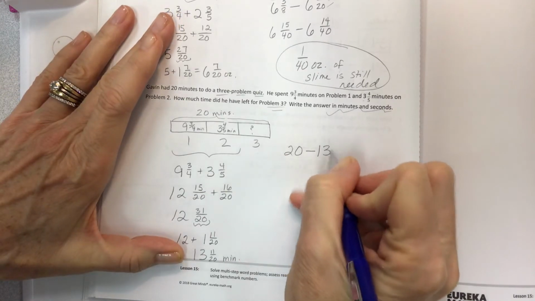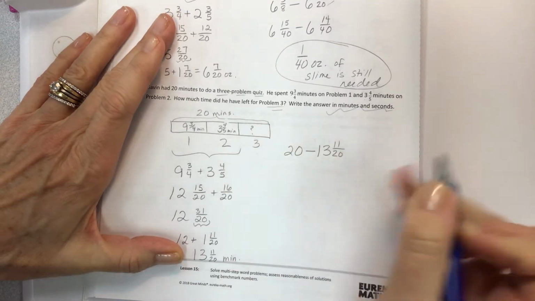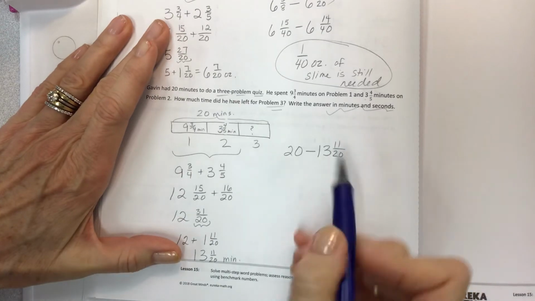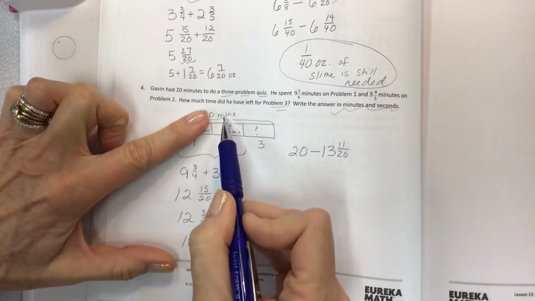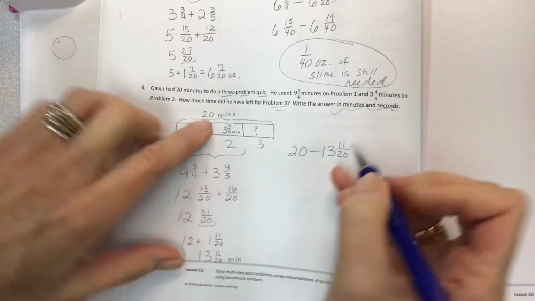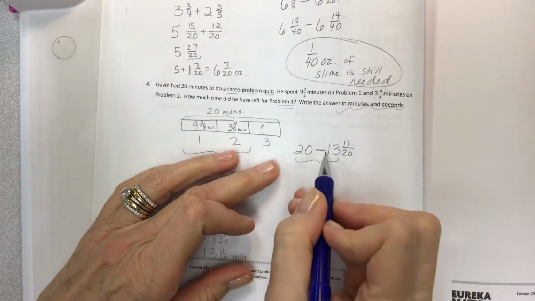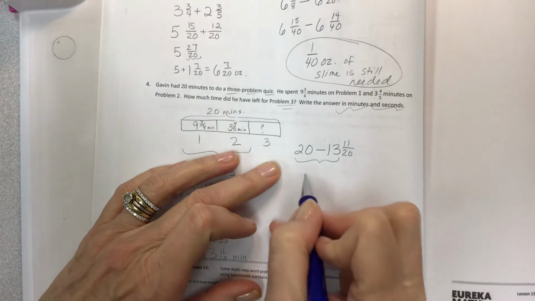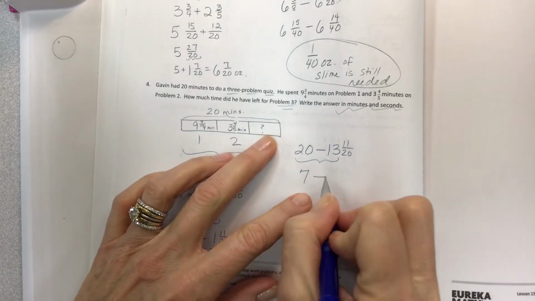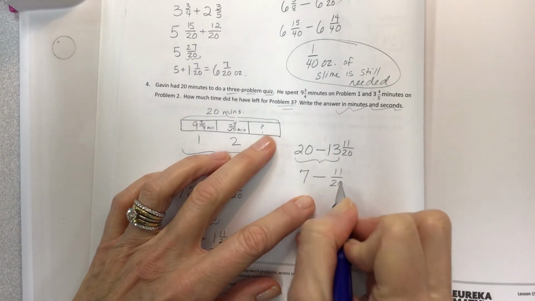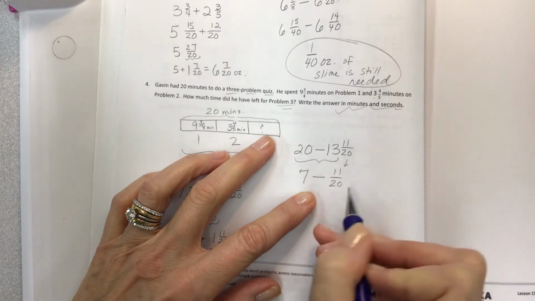Take away what has been spent because you need to find the difference between what we've done and what we have total. So it's fun and easy to do whole number subtraction. So 20 minus 13, there's your 7, but continue taking away that fractional amount.